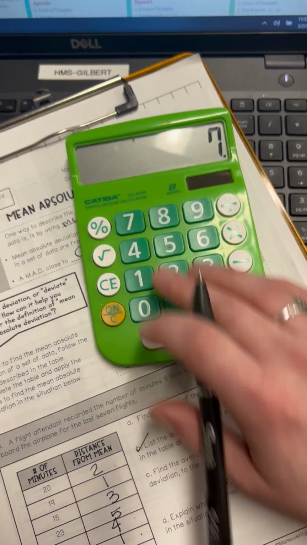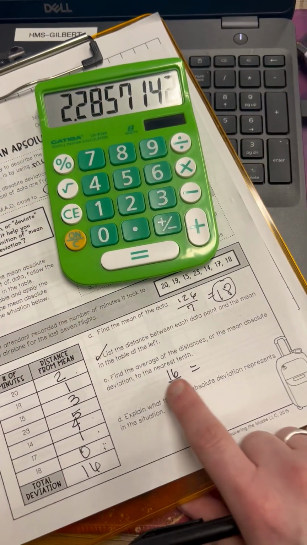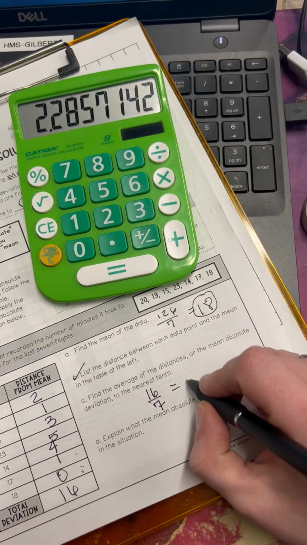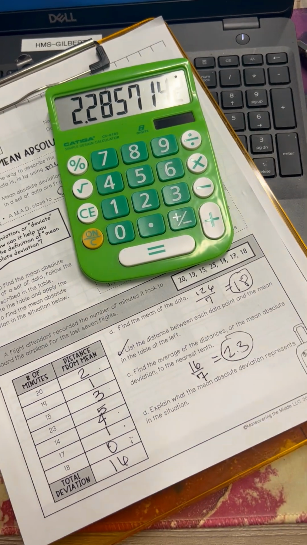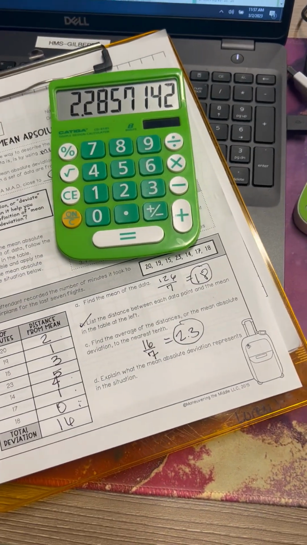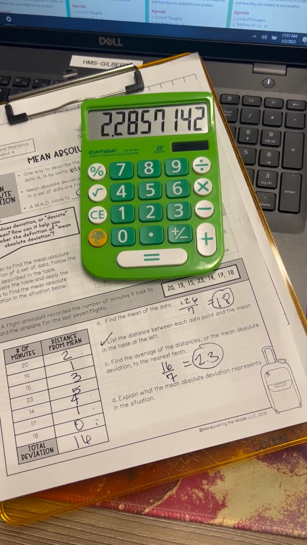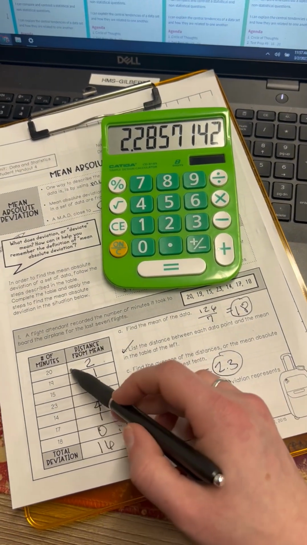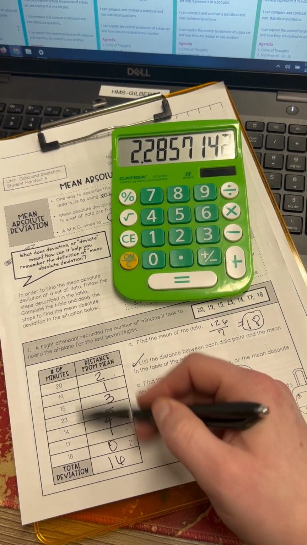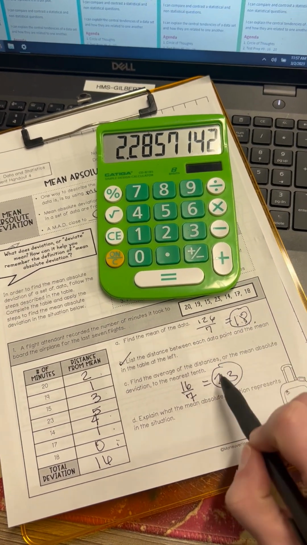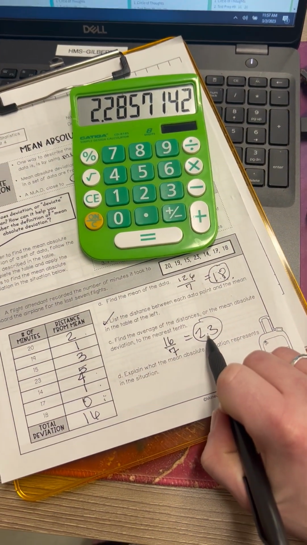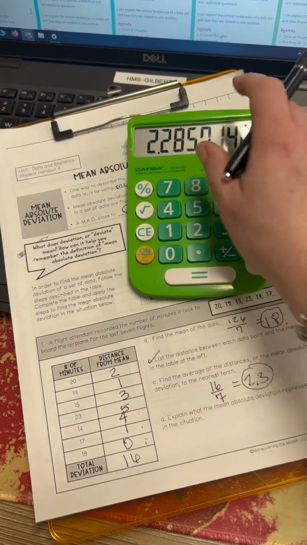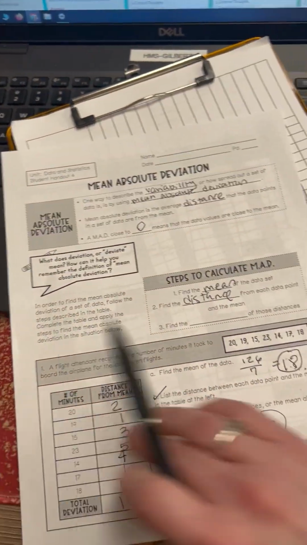16 divided by 7. And if you look here, it says round to the nearest tenth. So 2.28, the 8 will make that go up. And so that mean absolute deviation is going to be 2.3. All right, so letter D says explain what the mean absolute deviation represents. So the average distance is right here. That means the average distance of these points from our mean is going to be 2.3. So that's a mean of 2.3 minutes because we were talking about the number of minutes it took to board their airplane for the last 7 flights.